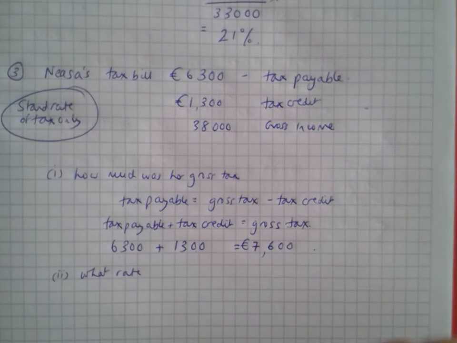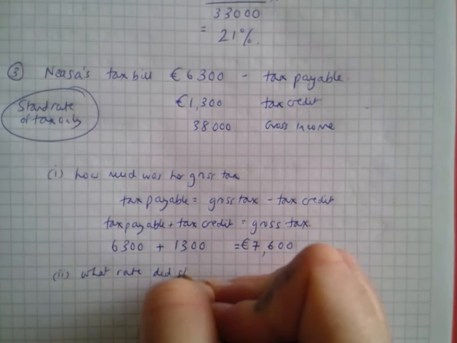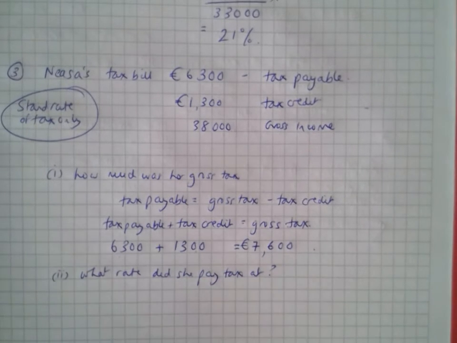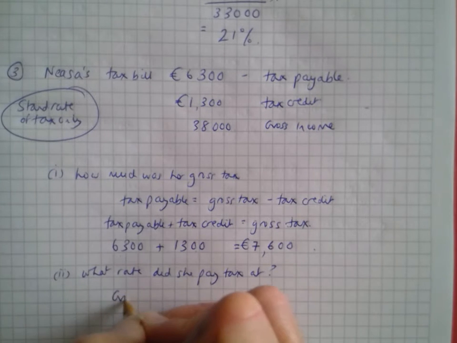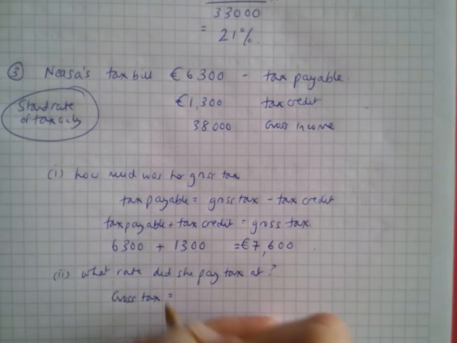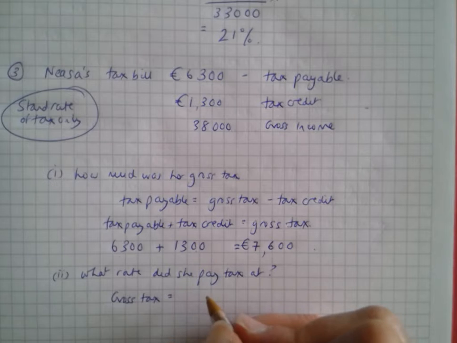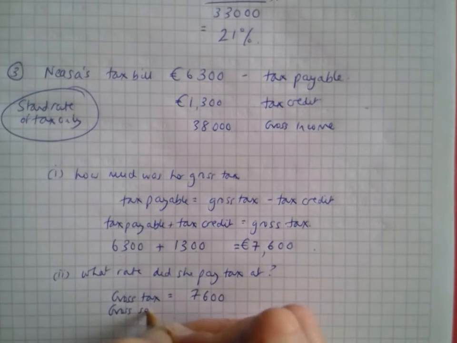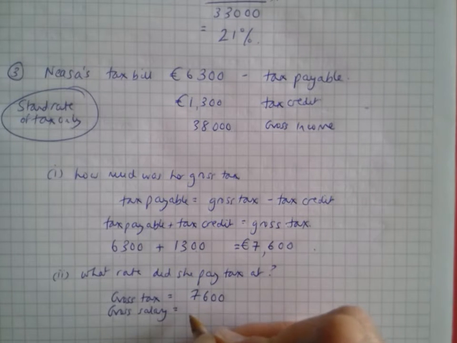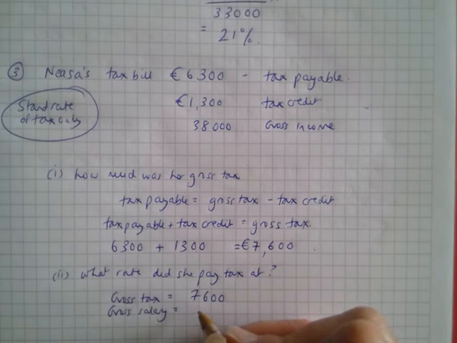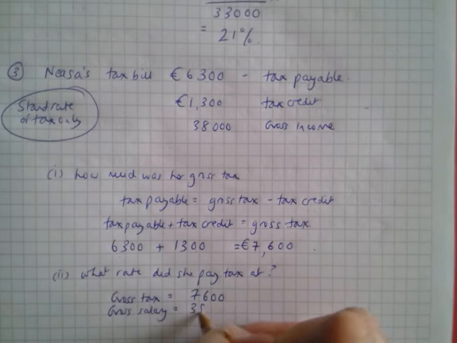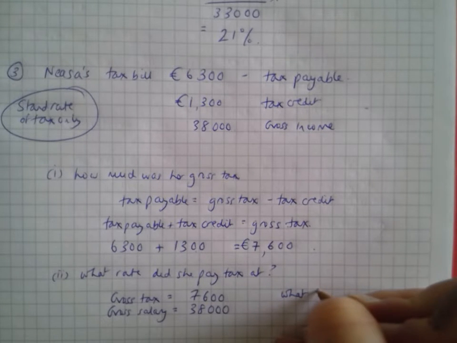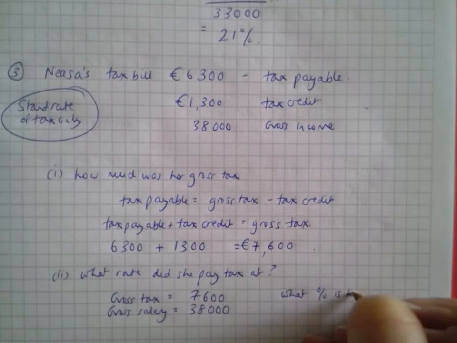What rate did she pay tax at? So her gross tax was 7,600, and her gross salary was 38,000. What they're asking is, what percentage is her tax of her salary?